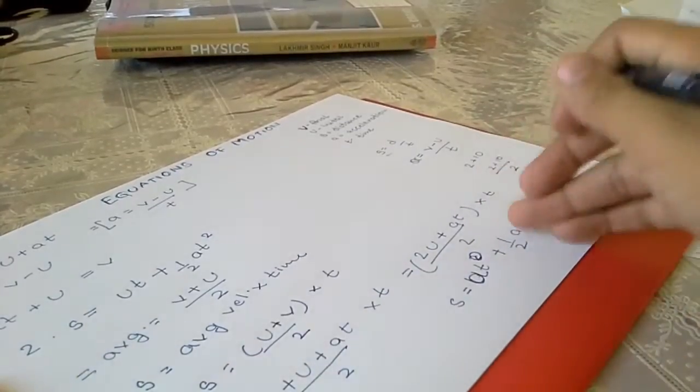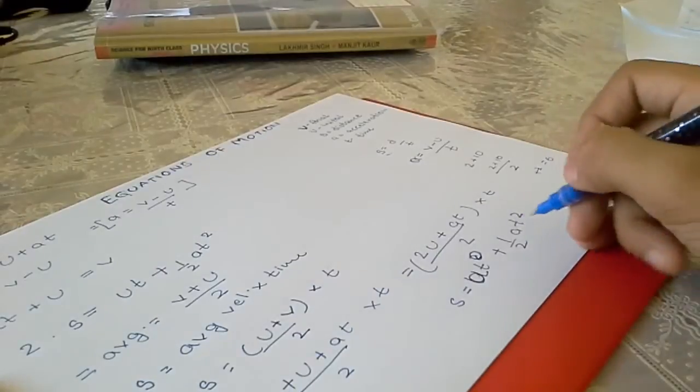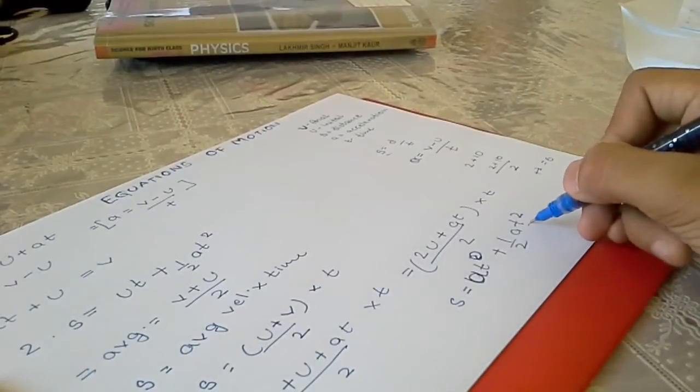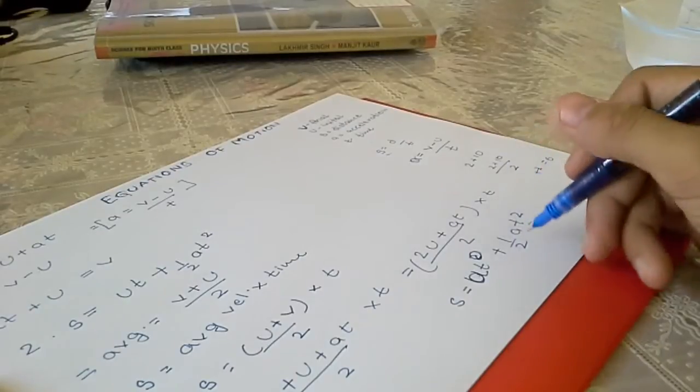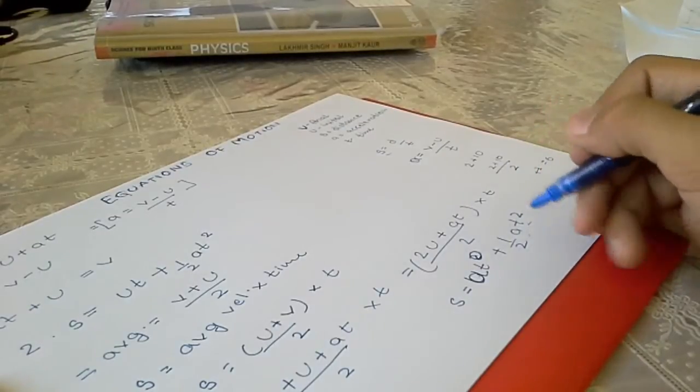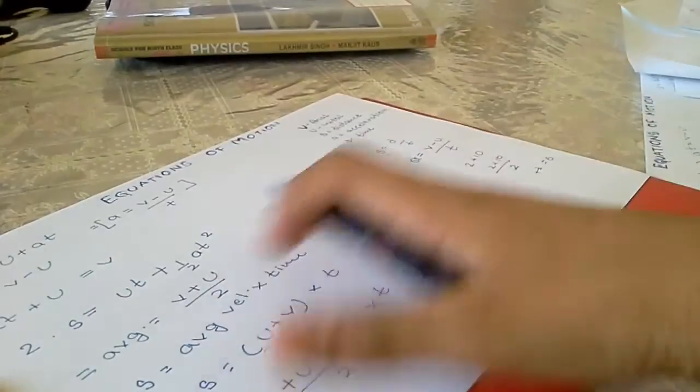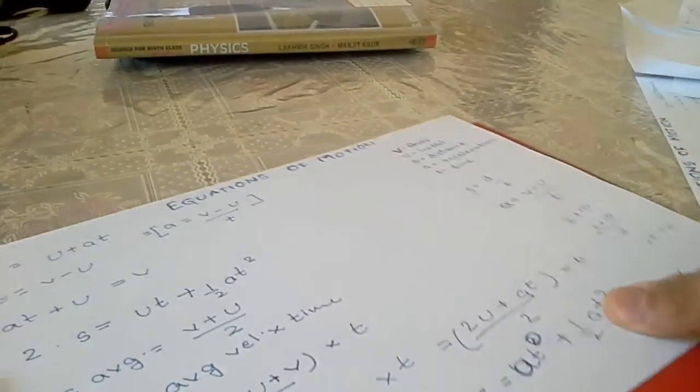I was trying to put this as a square first, but it's actually not. Keep in mind that only t is squared, not anything else, not a, not half. If you square all the rest, the numericals will go bad. So that's how you derive it. Let's go through that once again.